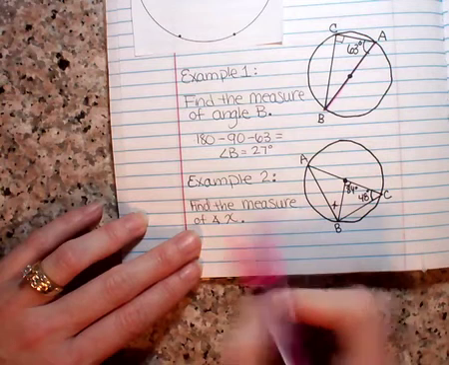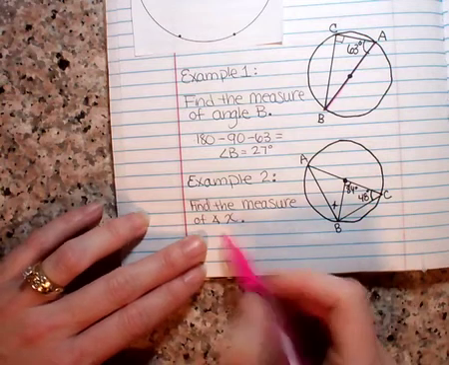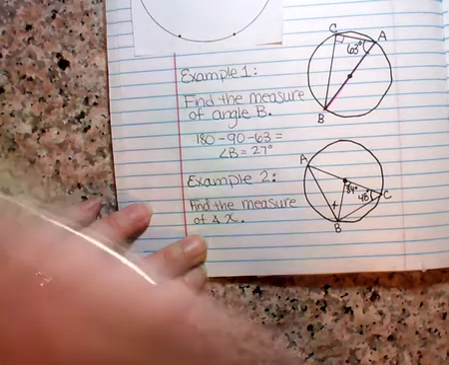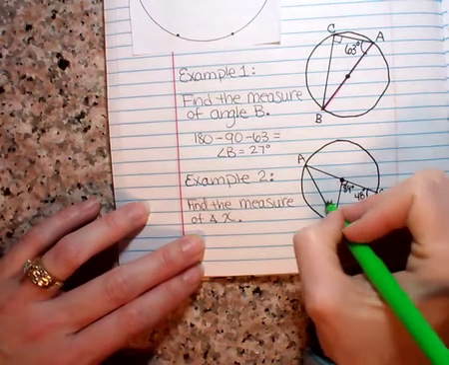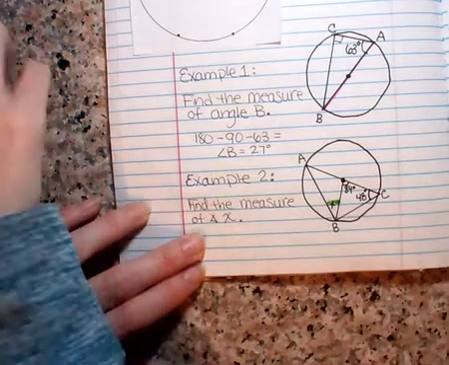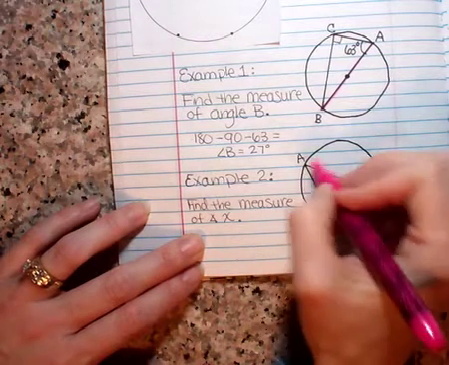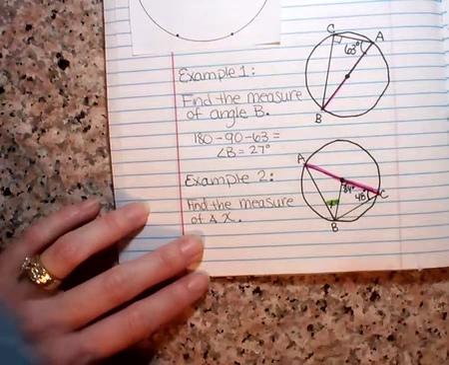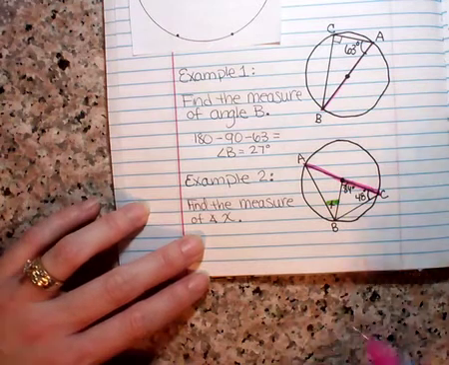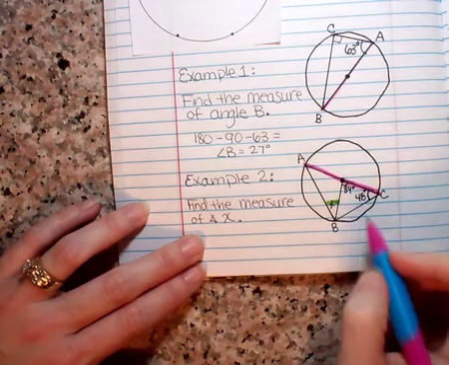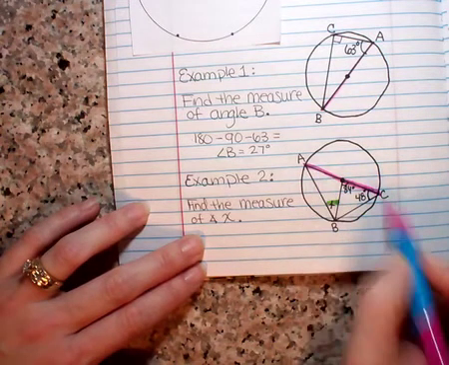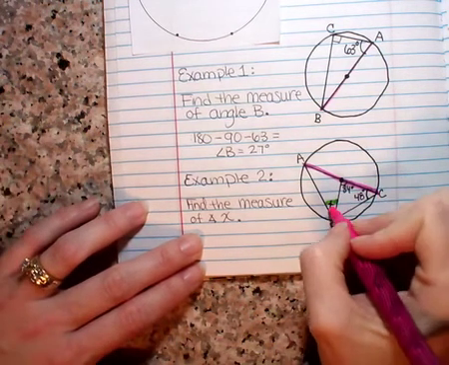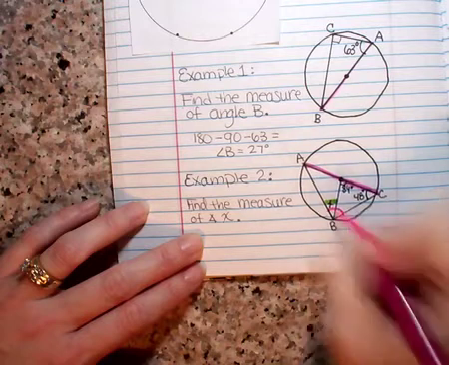We want to find the measure of angle X, and this is angle X here. That's the angle we are looking for. Again, the first thing to notice is that AC is a diameter. So I can break this into 2 different parts. I know that since AC is a diameter, that angle B, this whole angle here, is 90 degrees.